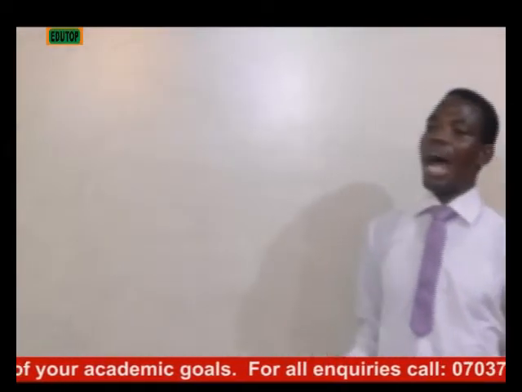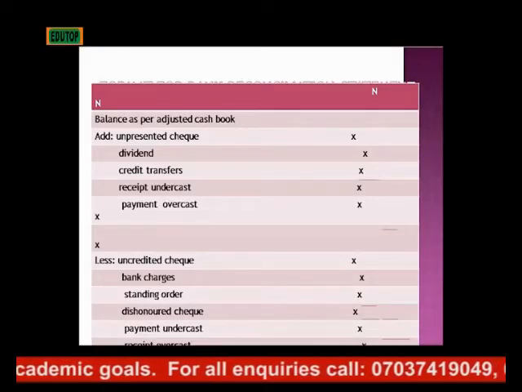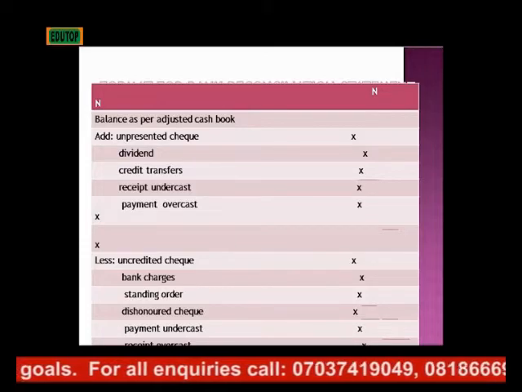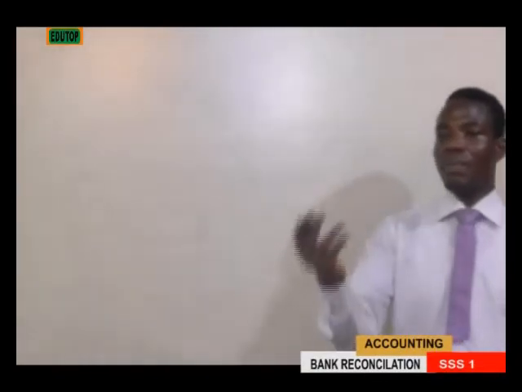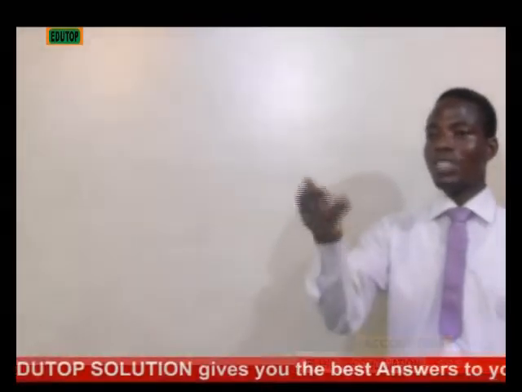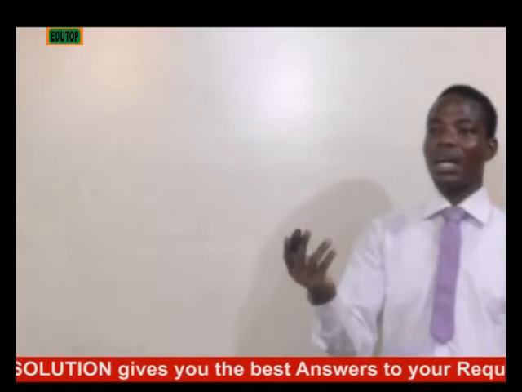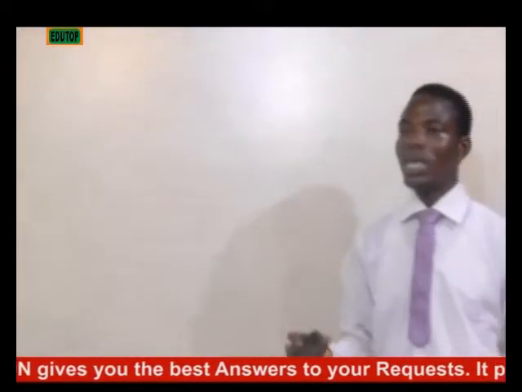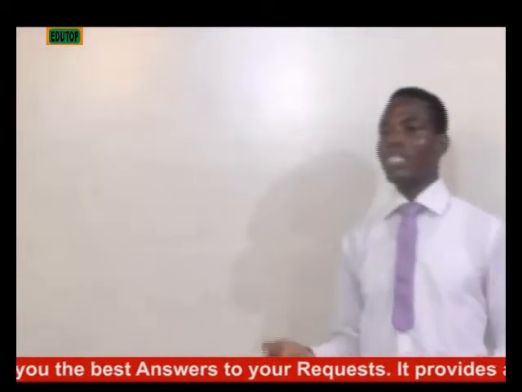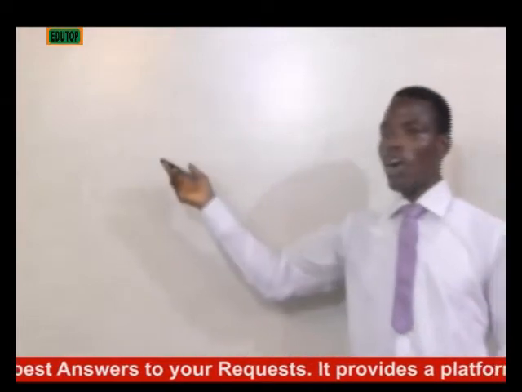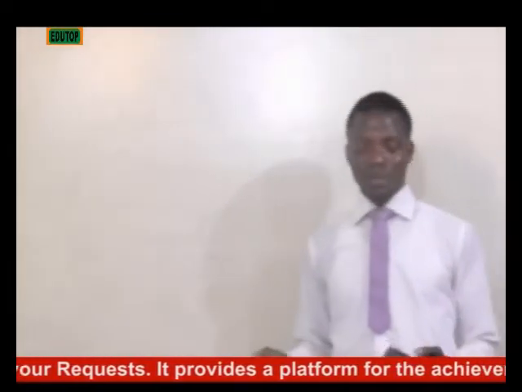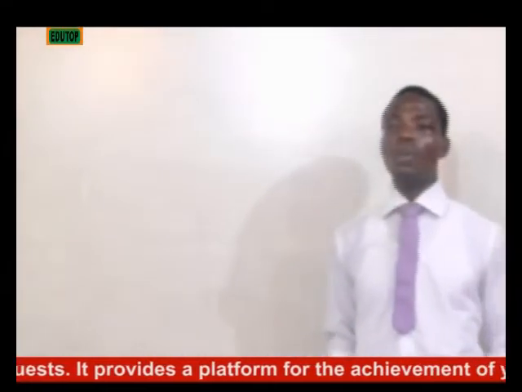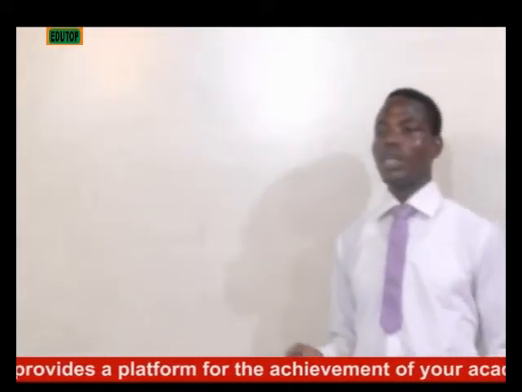But if you are only asked to prepare the adjusted cash book and reconciliation, then you prepare it accordingly, the way we showed it here. Then you now prepare the bank reconciliation statement. Of the information here that you have posted in the cash book, the only information that will be in the bank reconciliation statement is unpresented checks, uncredited checks only, and the bank error.